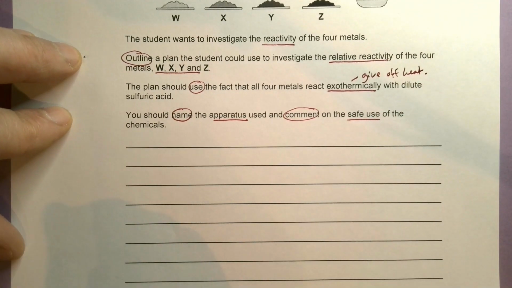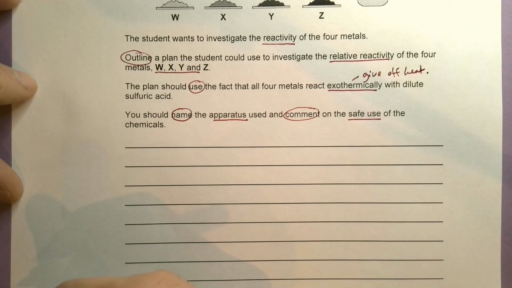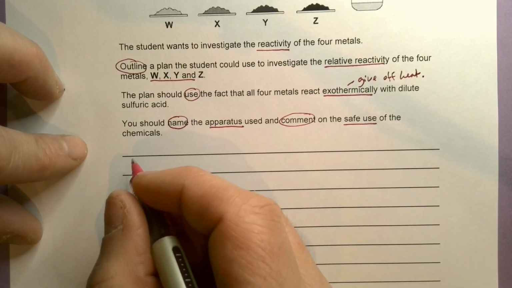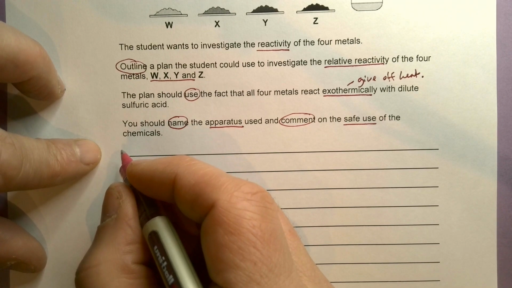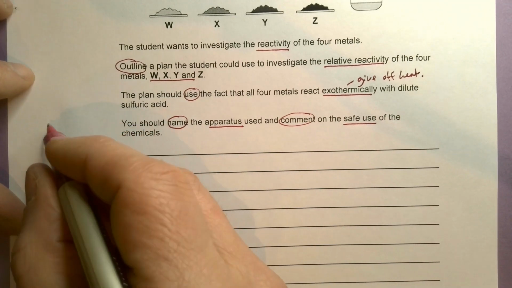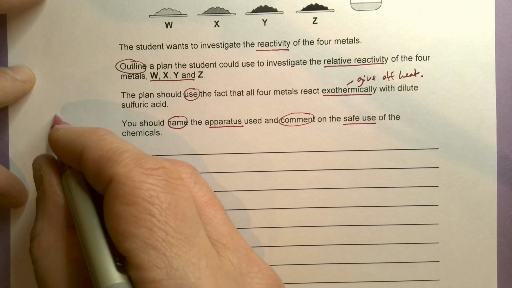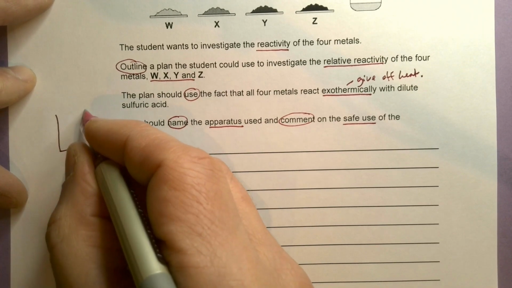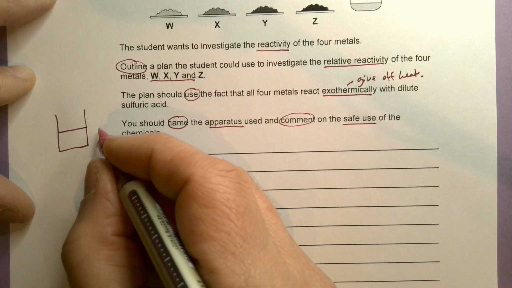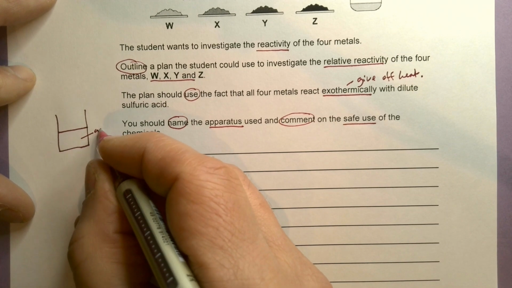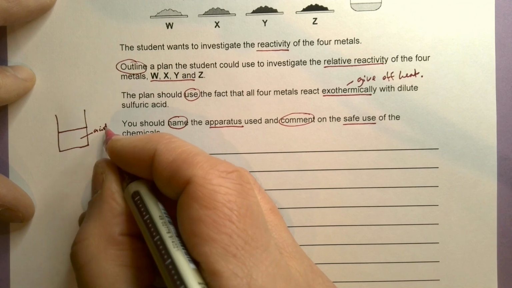Okay, so let's think about the equipment we're going to use and the method. I might draw a quick diagram to see what I've got to do. So I'm going to have a container. I'm going to put some acid in it. So that's the acid. I'm going to make sure I've got a known volume.